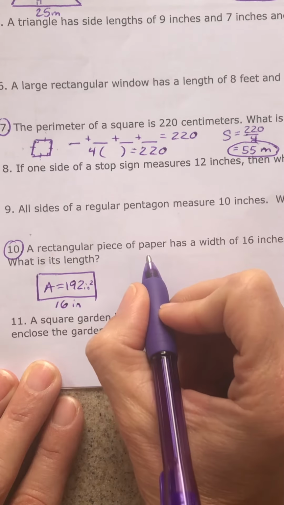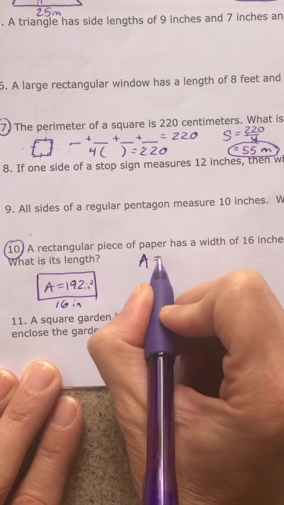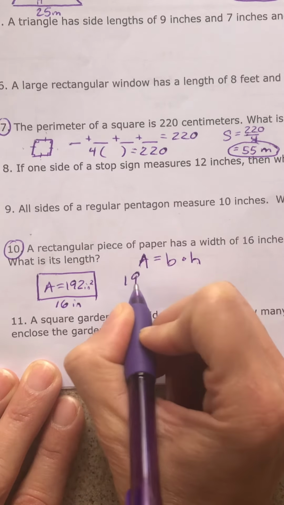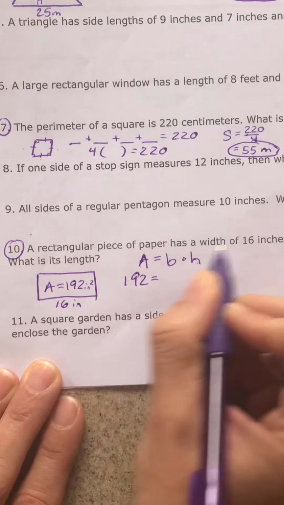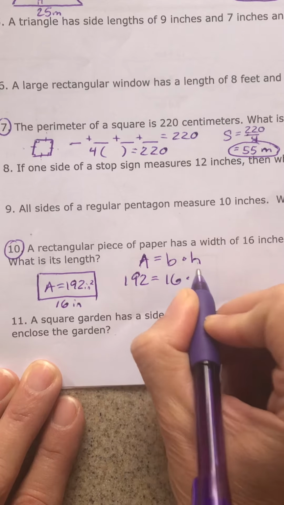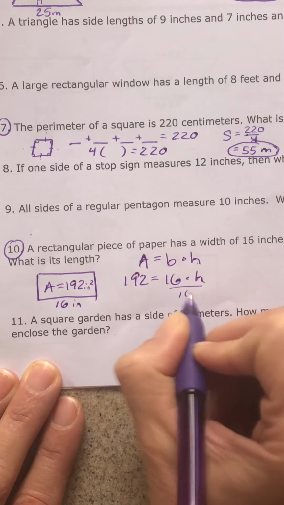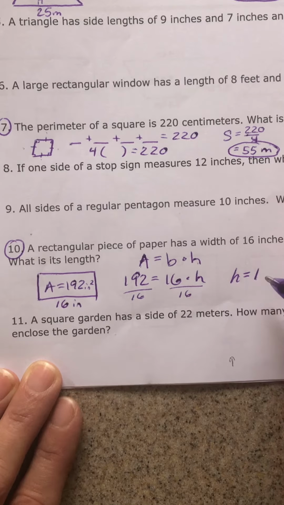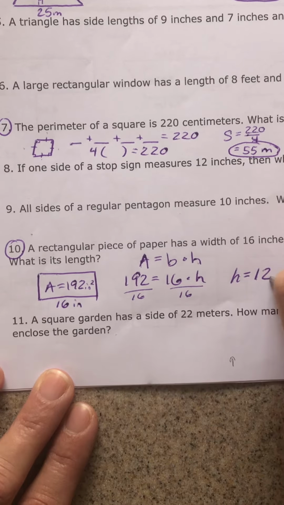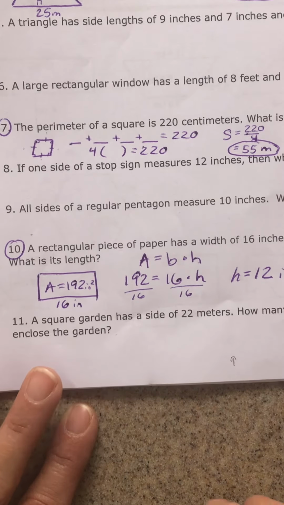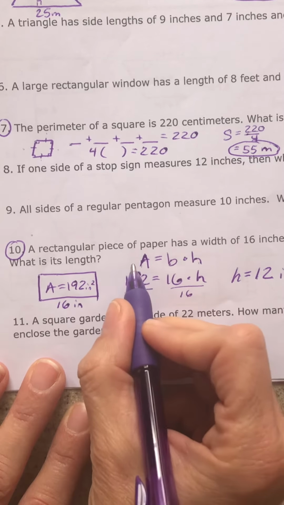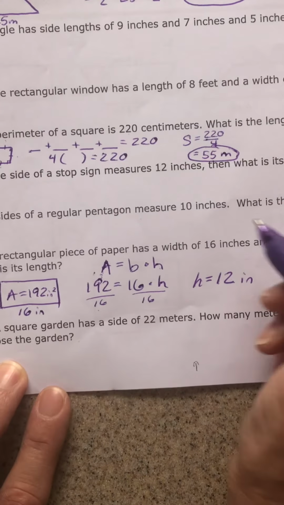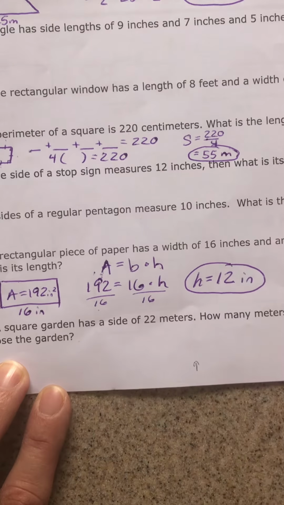So the rules for working backwards is you write the formula. This is a rectangle, so it's just base times height. Plug in the pieces that you know. And here, it said width up here, but that's my base. 16 times height. Solve for h, divide by 16. I think that's 12 inches, if my math is okay. 16 goes into 19 once, with 3 left over. 32, 16 goes into there twice. Yep, so that's right. So the height is 12 inches.